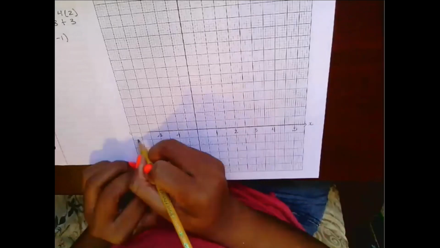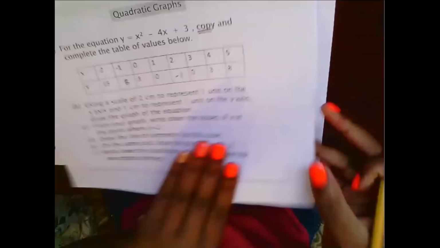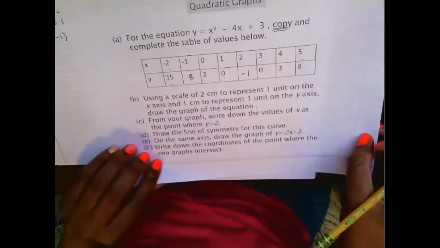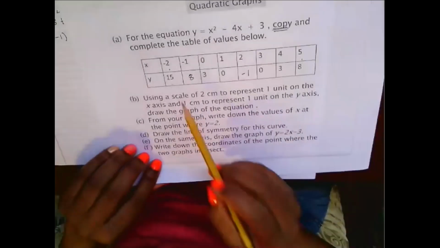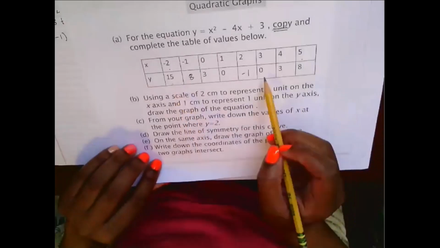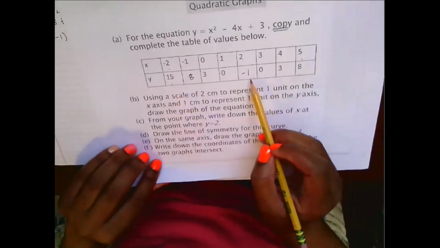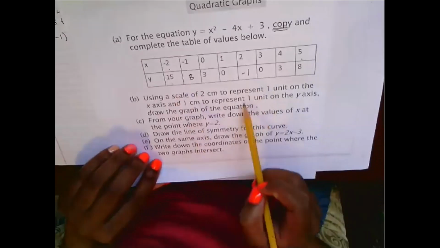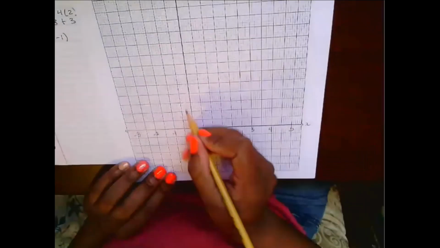negative 3. Now looking back at my table, I know my y values have to go up to 15. And then they have to go as low as negative 1. They tell me 1 cm to represent 1 unit. And so I'm going to label that. Every unit is going to get a line. Every line, I'm sorry, is going to get a value.